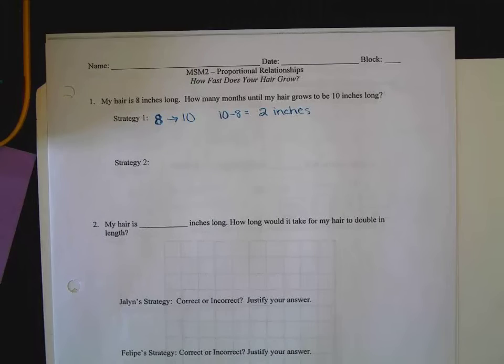Go ahead and pass to Garrett. I don't trust myself. Why would you trust me? Go ahead, Garrett.